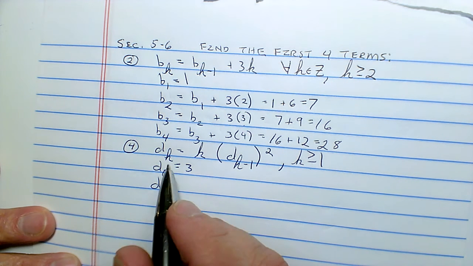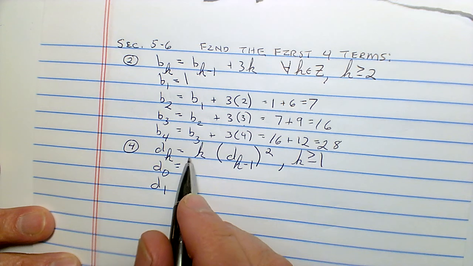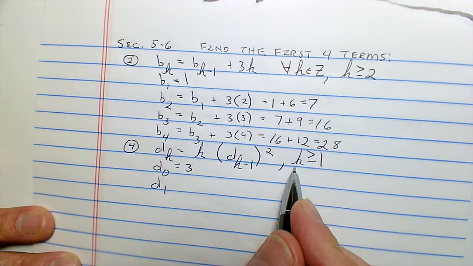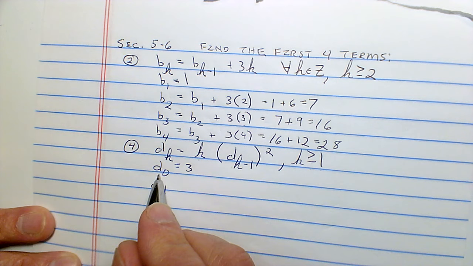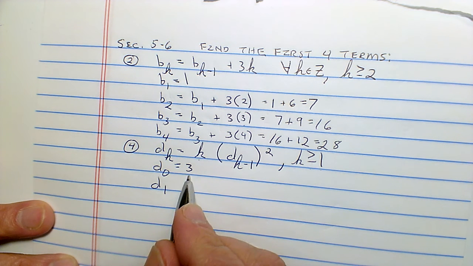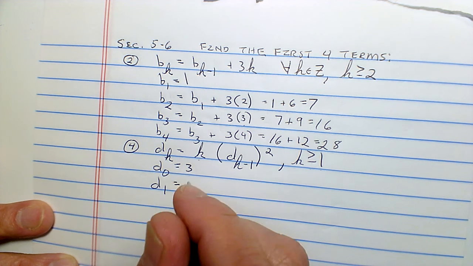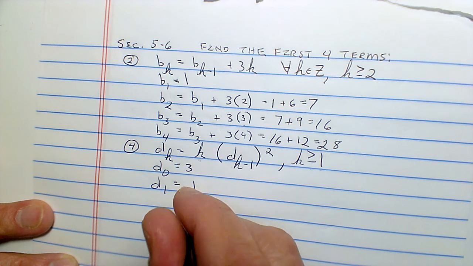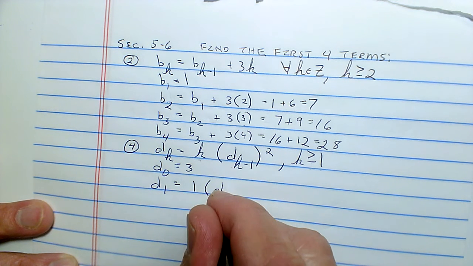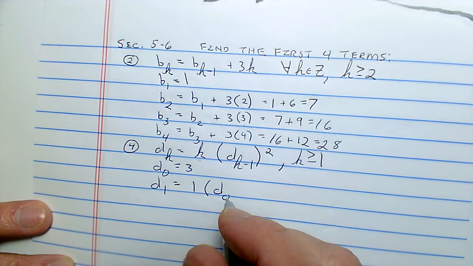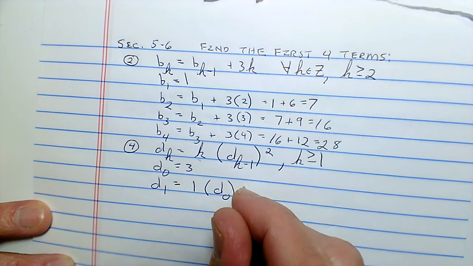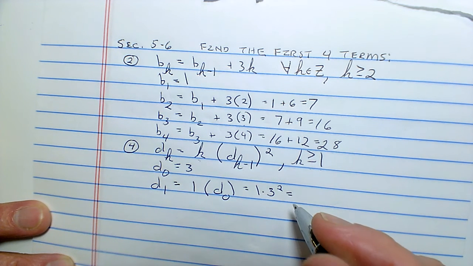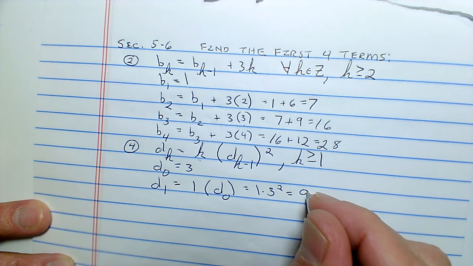Now let's take a look at number 4. Number 4 says d sub k is equal to k times the one before it squared, and we're going to start at 1. Our initial case here is d sub 0 is 3. So d sub 1 is going to equal, well, here k is 1. It's going to be 1 times d sub 0. Well, d sub 0 is 3. 1 times 3 squared is going to be 9.